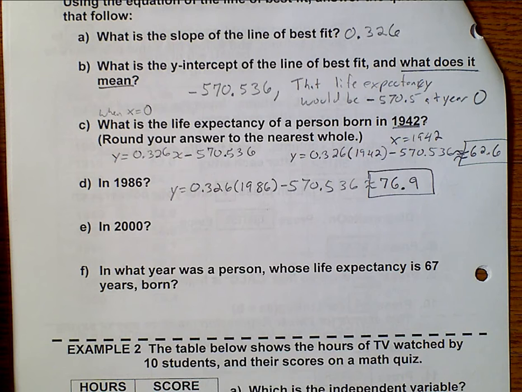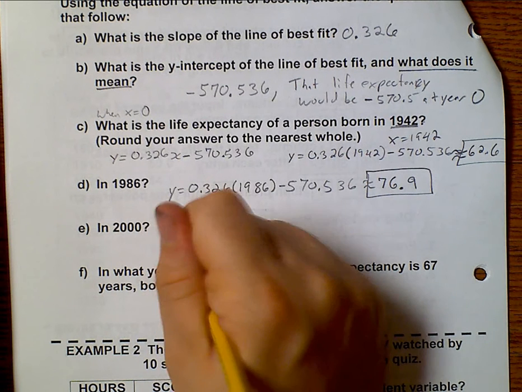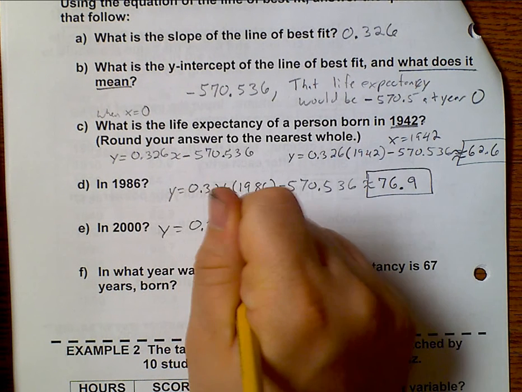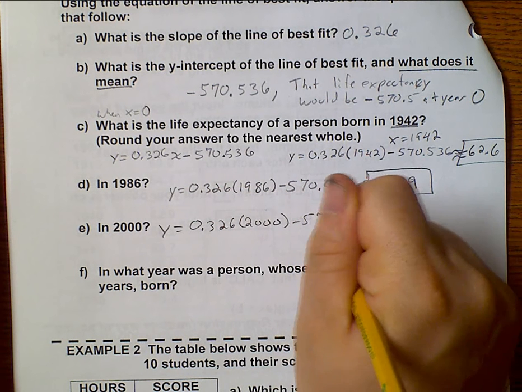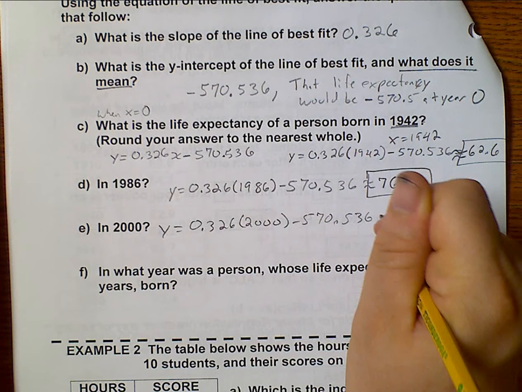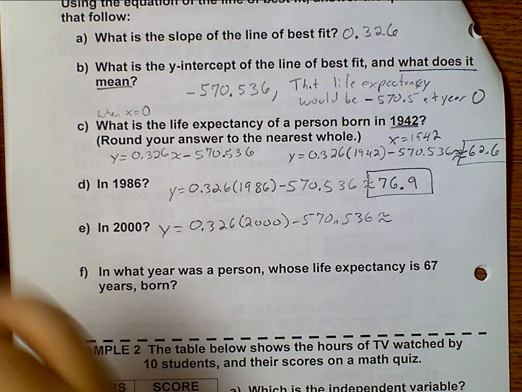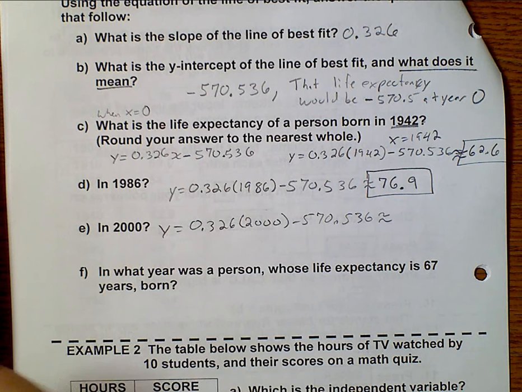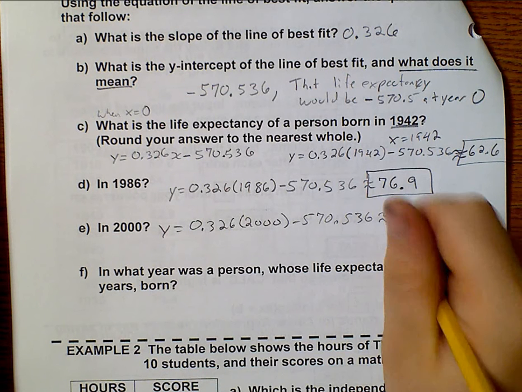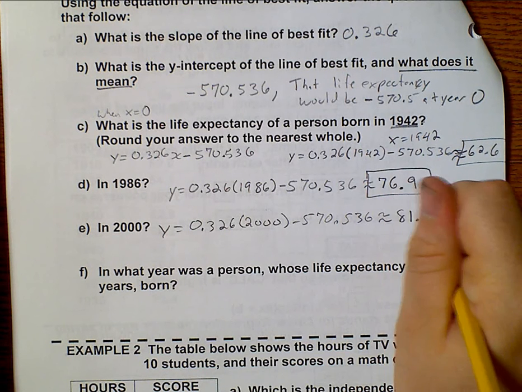And in the year 2000, y equals 0.326 times 2000 minus 570.536. And that's approximately, if I put it directly into my calculator, 81.5.